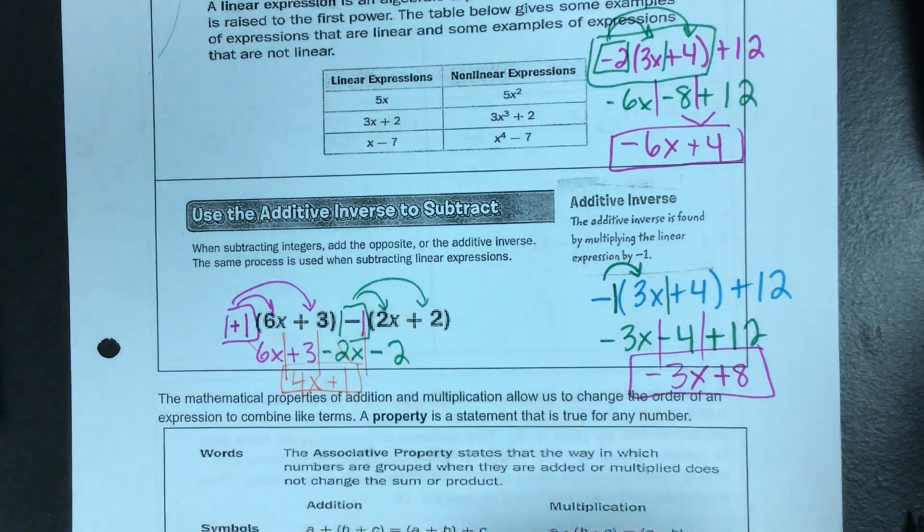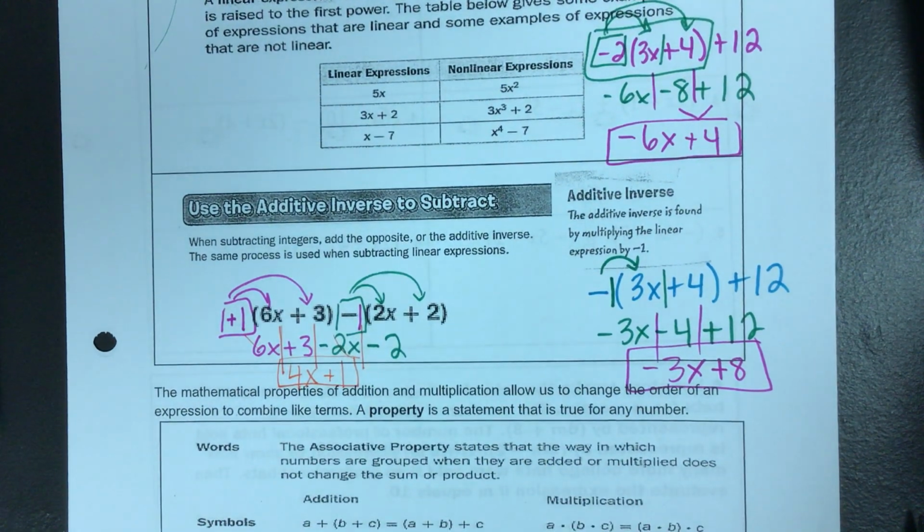So please use your calculators to check your work. It's been a while since we've done a lot of integer work, and you don't want to miss these problems because you aren't adding, subtracting, multiplying and dividing integers properly, okay? So that's this one.